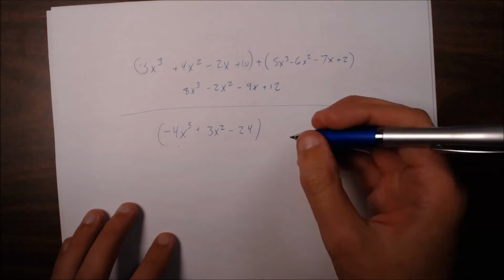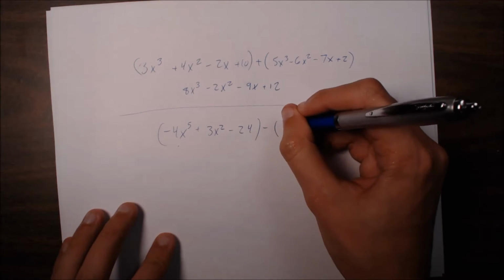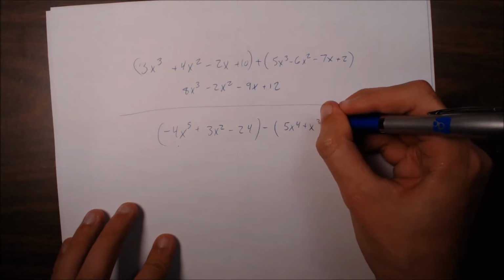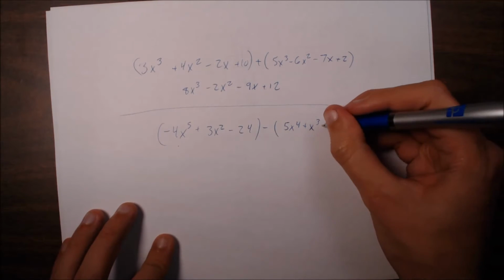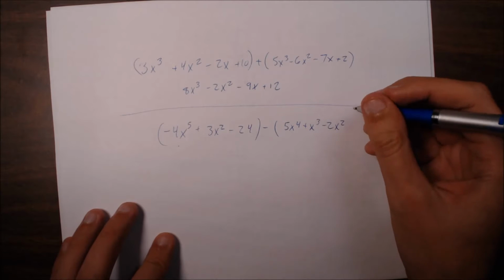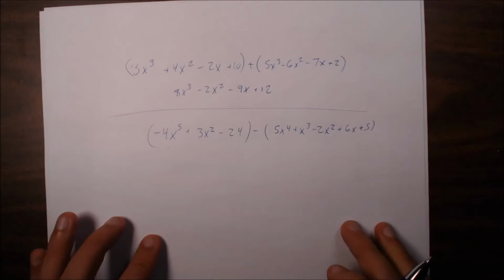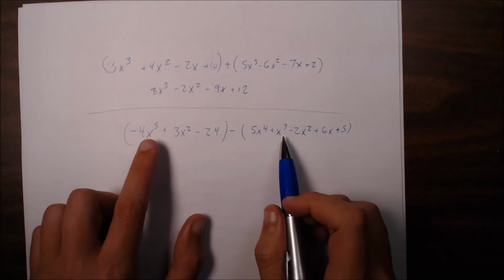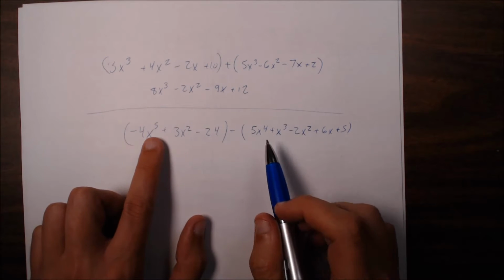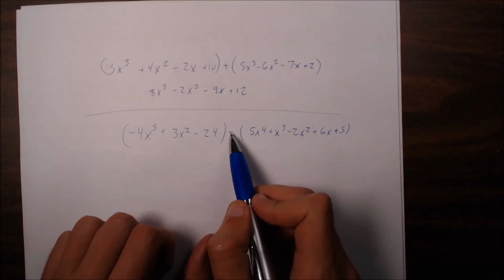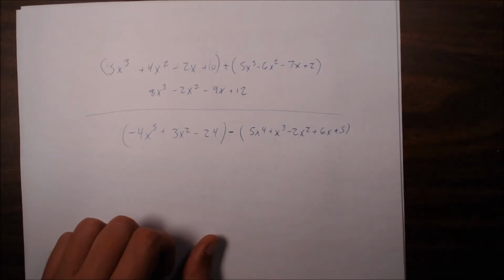And from this, we're going to subtract 5x to the fourth plus x to the third minus 2x squared plus 6x plus 5. Again, notice we've got some numbers in one parentheses which are not in the other parentheses, and so we're going to have to be careful about how we add these together, or in this case, subtract these.